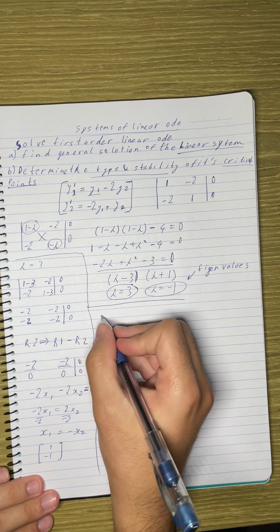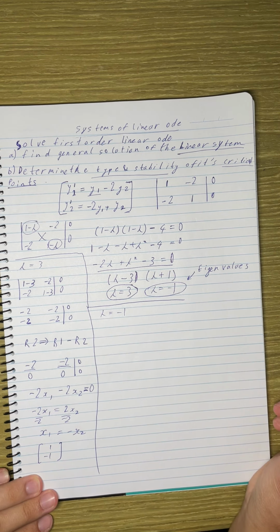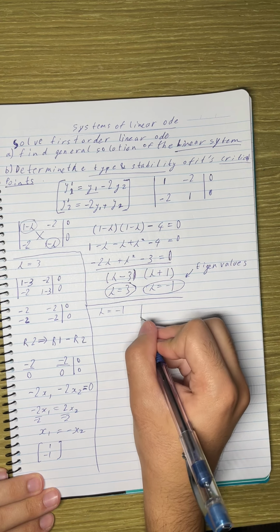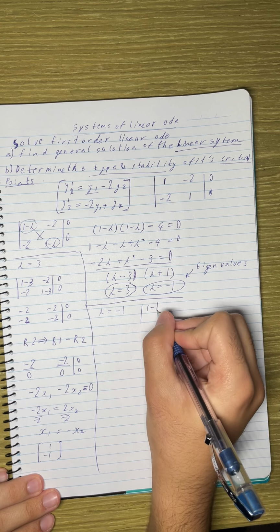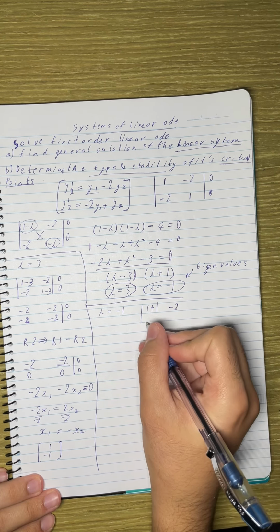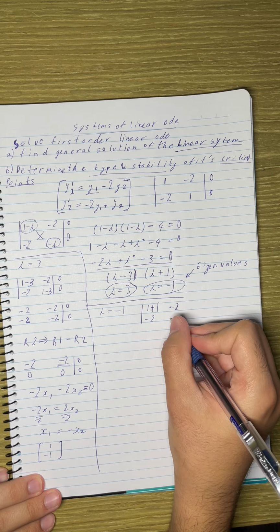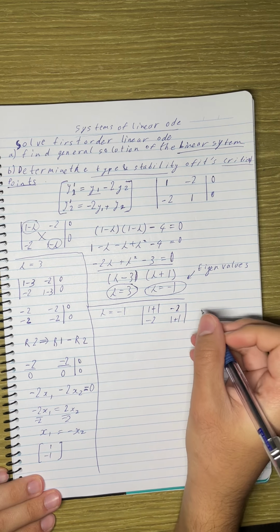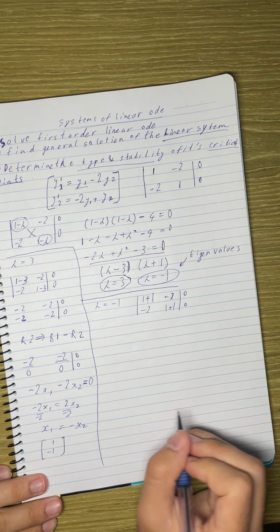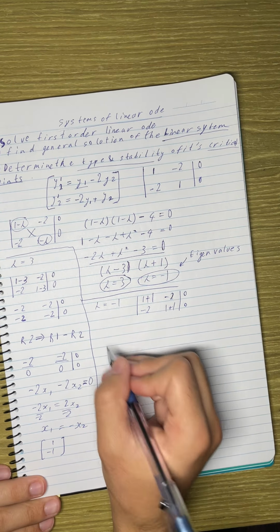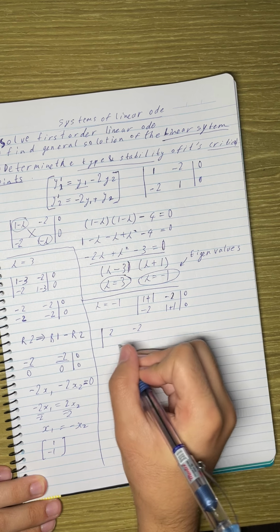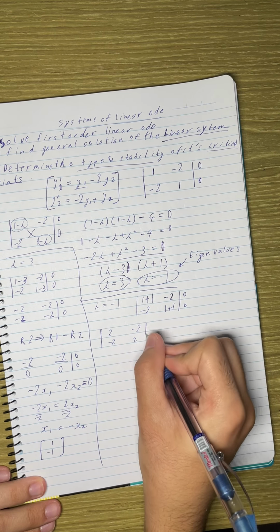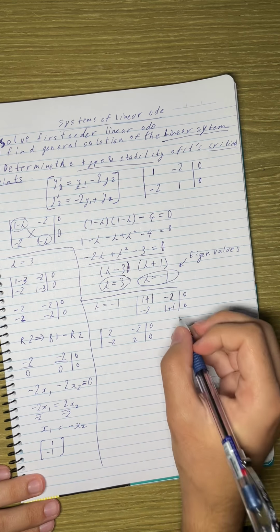Now we're going to do lambda equals negative 1. So we just substitute in: 1 plus 1, negative 2, negative 2, 1 plus 1. Now next step, row reduction.